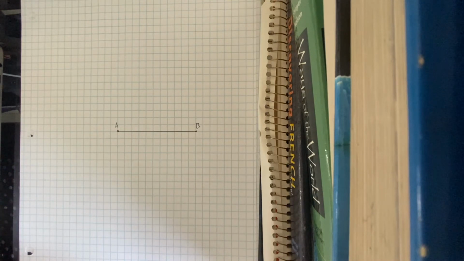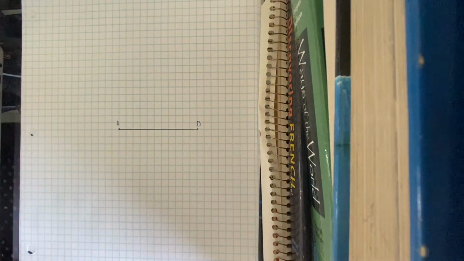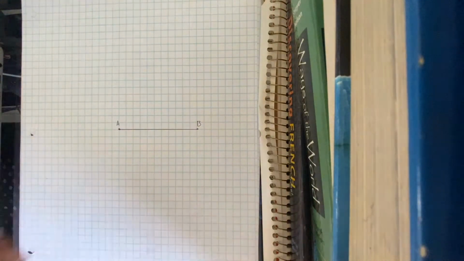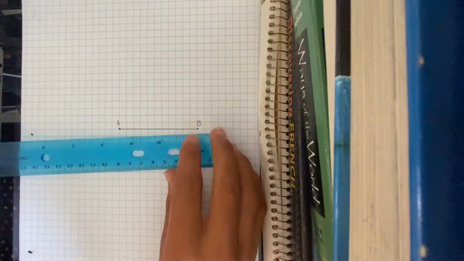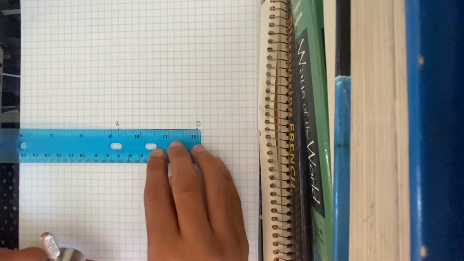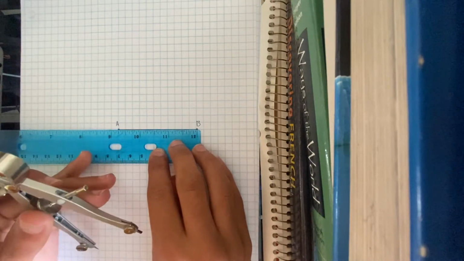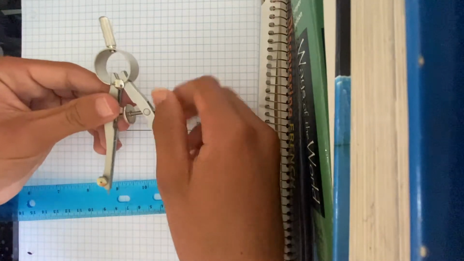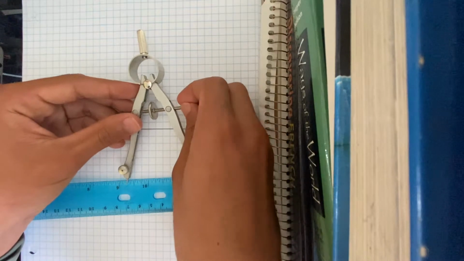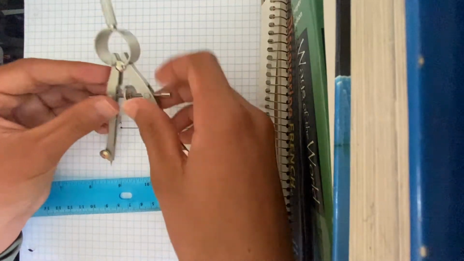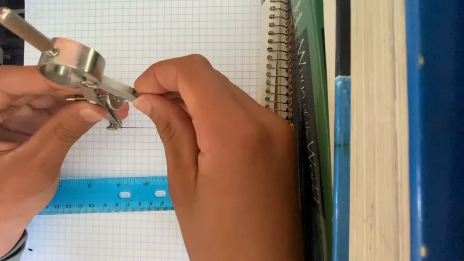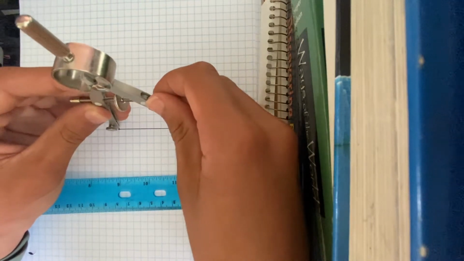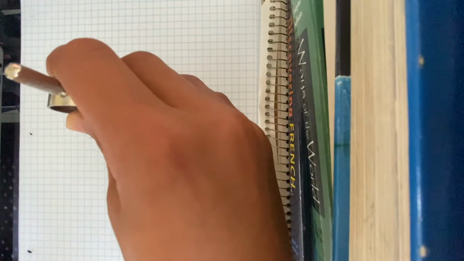The first thing I will do is create a circle around point A with radius AB. Let's see how far I made that. Oh, it's going to be hard. There we go. Oh, I just need a little bit more. You need to forgive me, I'm not really good with the compass yet.